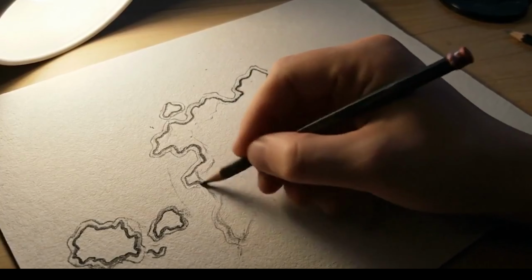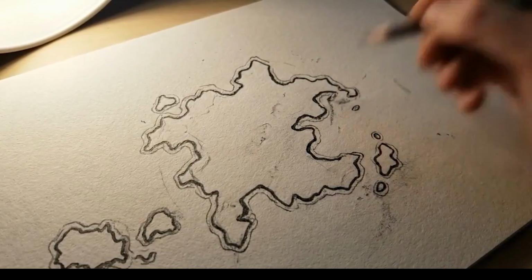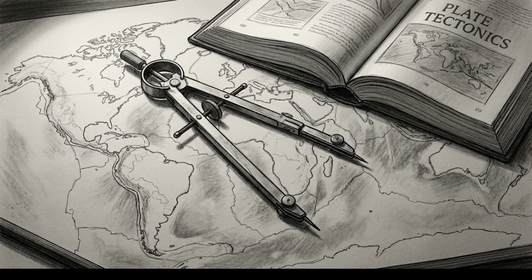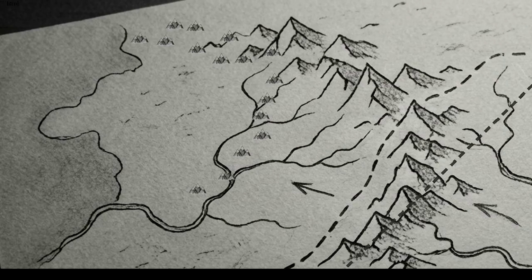Go ahead and begin lightly sketching the abstract, jagged outlines of your continents and islands. To ground these shapes, we'll apply our first scientific rule, the movement of tectonic plates. This diagram illustrates how to map these invisible forces. Drawing intersecting lines across the landmass marks where the planet's crust fractures. Now place mountain ranges specifically along these lines. These represent where plates collide, pushing the Earth upward.